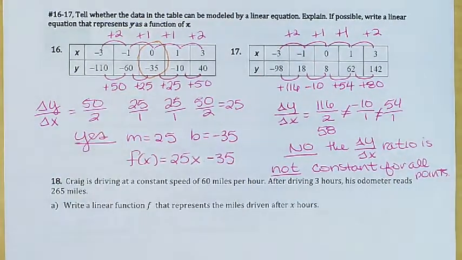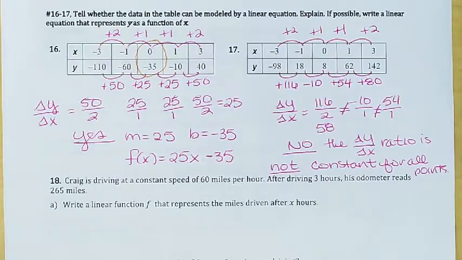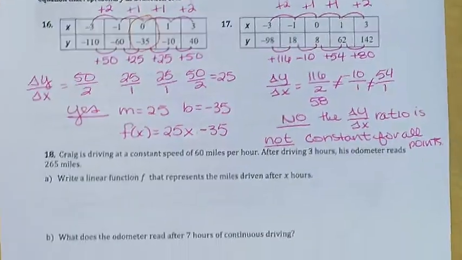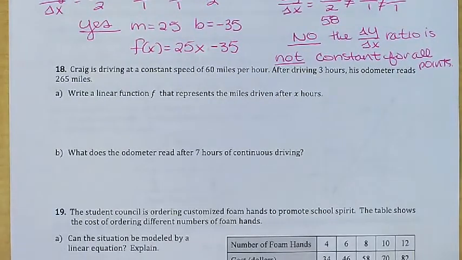Okay, over here it was constant for all the points. So that's what we're always looking for. All right, let's talk about Craig. Craig is driving at a constant speed of 60 miles per hour. After driving 3 hours, his odometer reads 265 miles. We want to write a linear function that represents the miles driven after x hours.